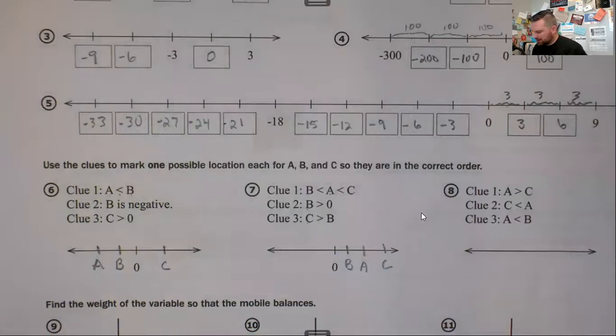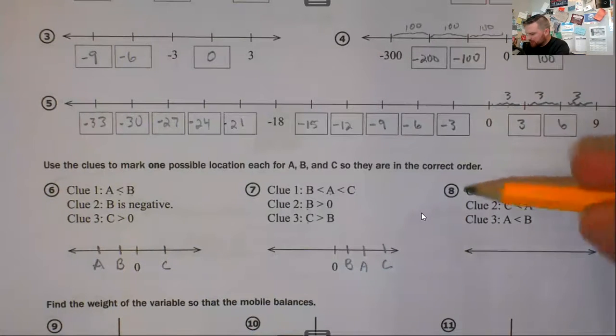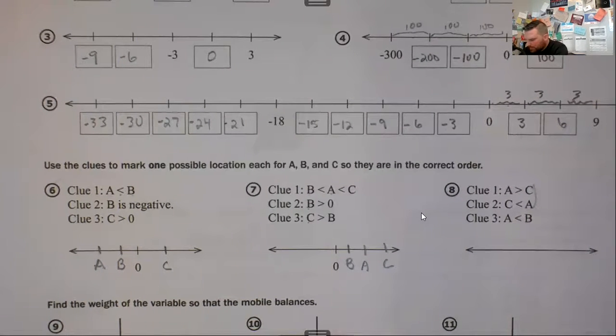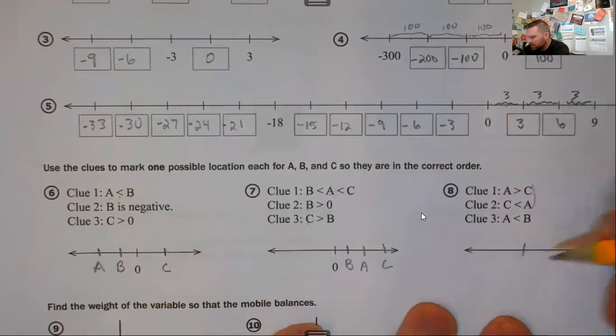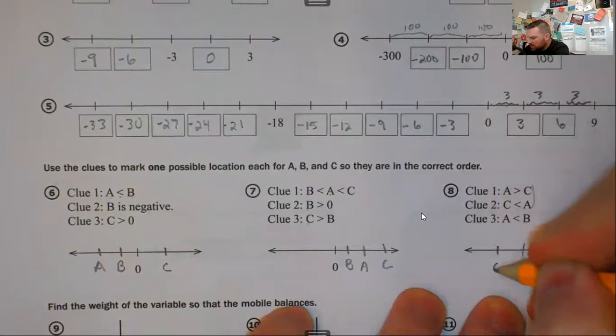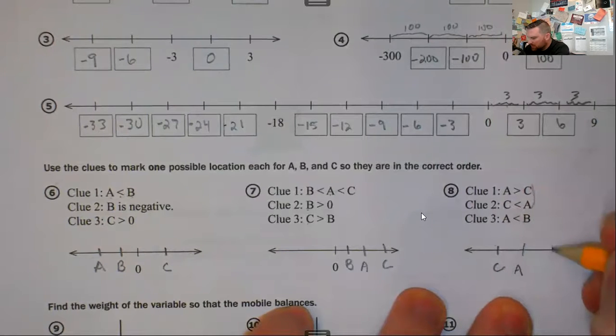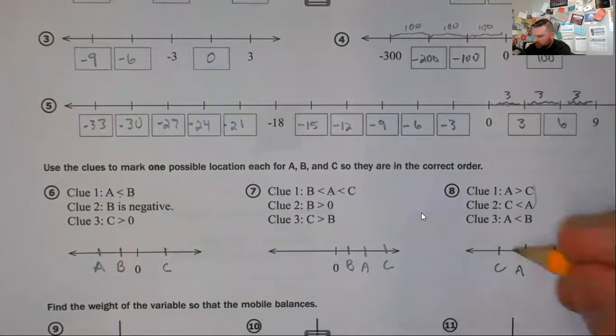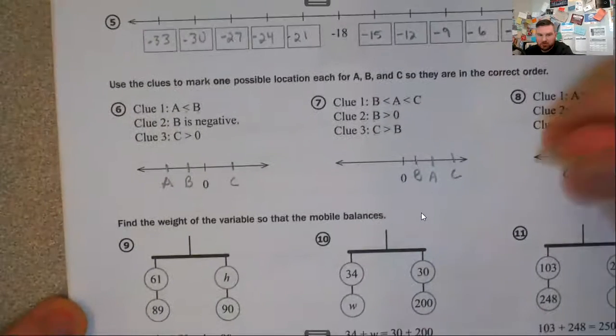All right, number 8. Number 8 gets a little tricky here. A is greater than C. C is less than A, so those two say the same thing, and A is less than B. So let's just put a letter here. Let's say A. Well, A is greater than C, so let's put C here, but A is less than B, so B might have to go there. So we've got that one figured out. Maybe just start with a letter there and see where the others lie.